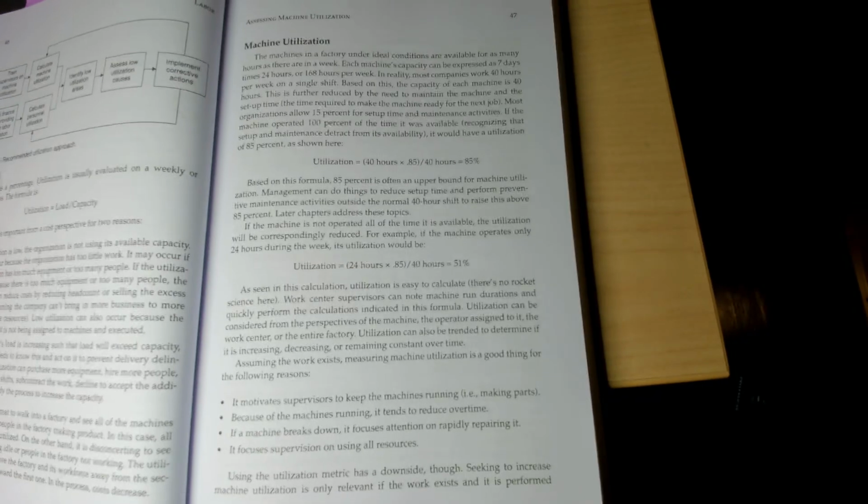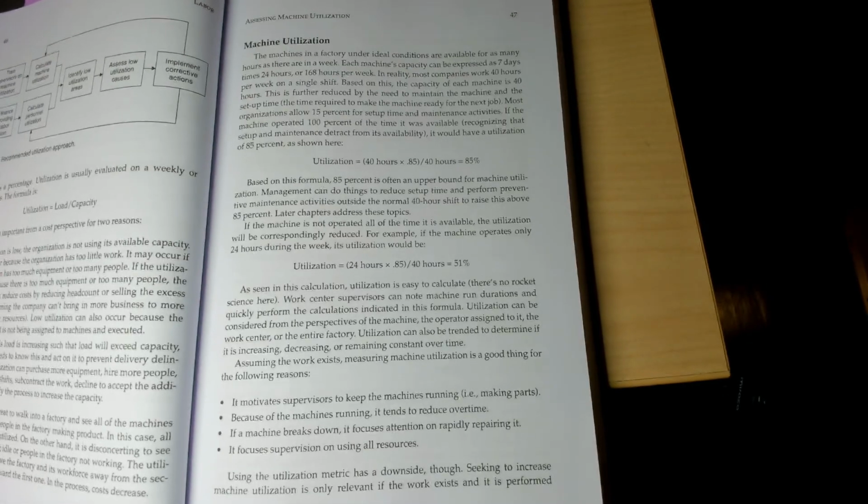As seen in this calculation, utilization is easy to calculate. There's no rocket science here. Work center supervisors can note machine run durations and quickly perform the calculations indicated in this formula. Utilization can then be considered from the perspective of the machine, the operator assigned to it, the work center, or the entire factory. Utilization can also be trended to determine if it is increasing, decreasing, or remaining constant over time.